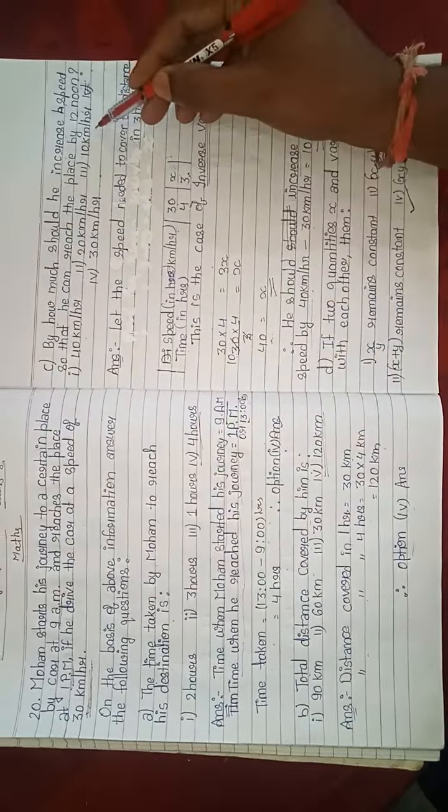Now we come to the fourth question. If two quantities x and y vary inversely with each other, then... this is a content based question. As we discussed in one question, if it is inverse variation, then x into y remains constant.